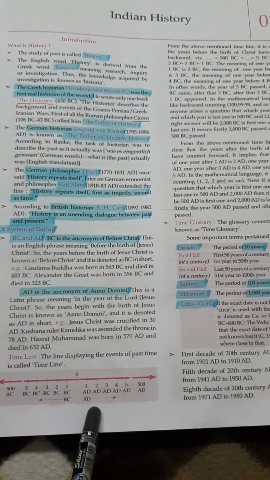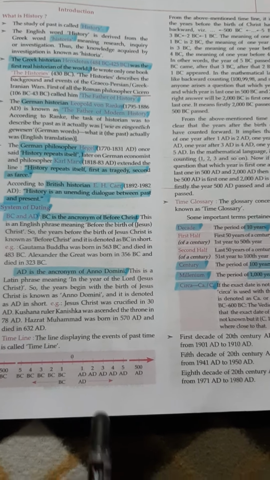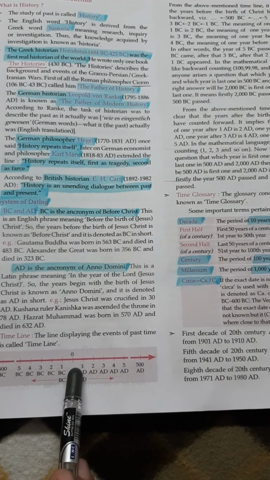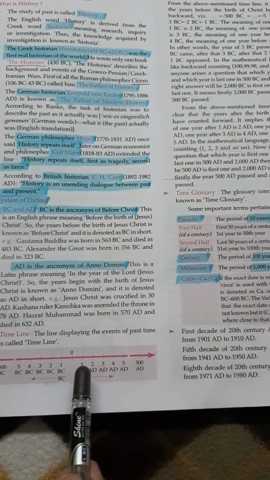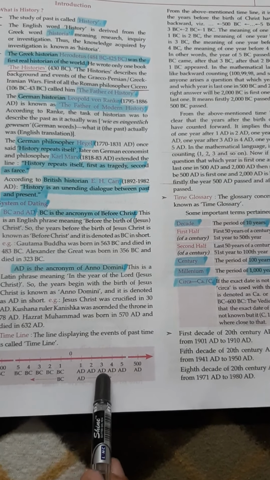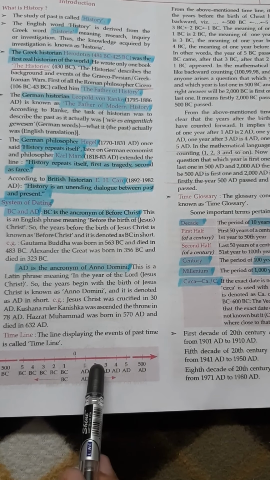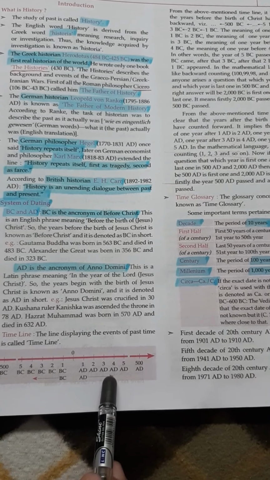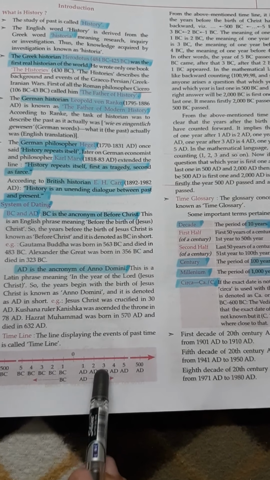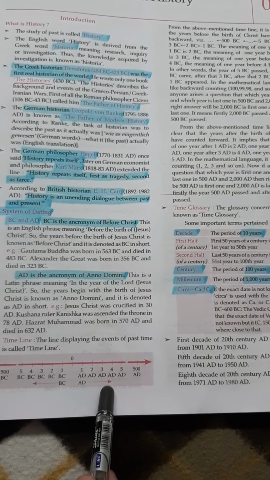Now we will move on to forward counting. Forward counting is very similar to mathematical counting. In this, first of all 1 AD will come, it will pass and then 2 AD will come. Then 3, 4 and likewise. So if I ask you whether 3 AD came first or 4 AD came first, the answer should be 3 AD came first, it passed away and then 4 AD came.